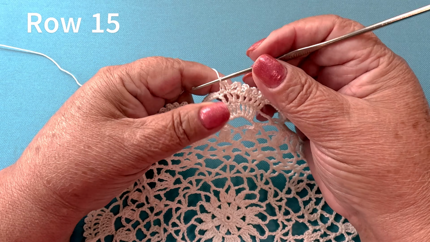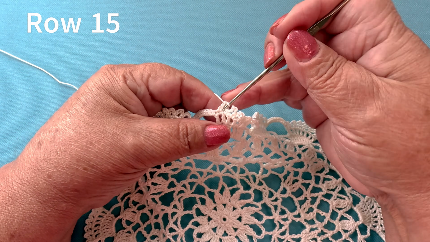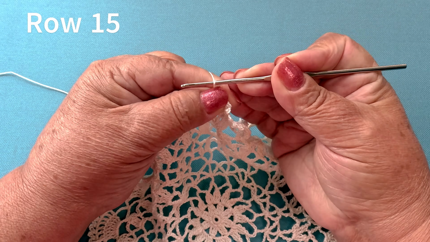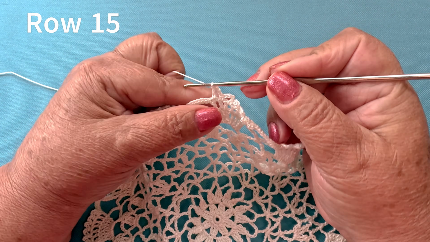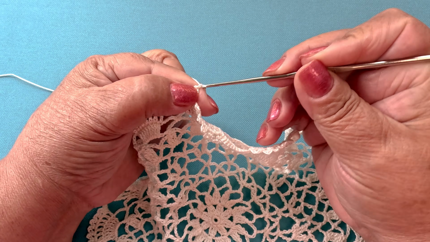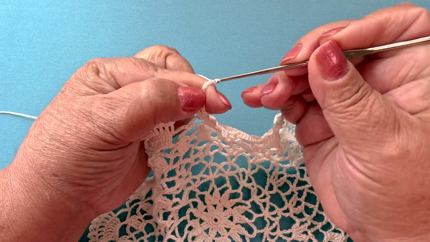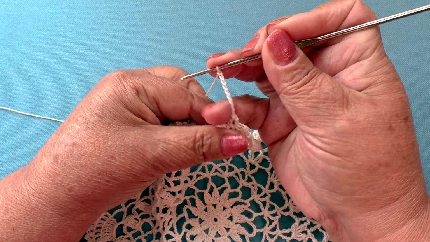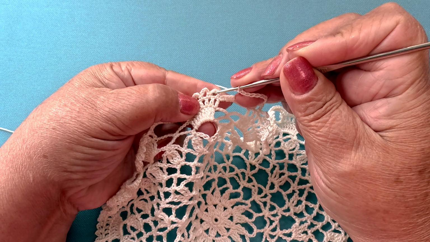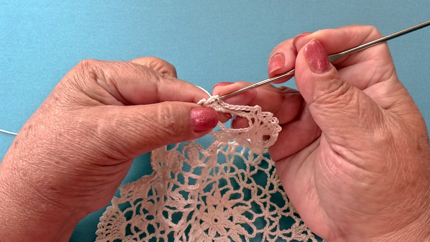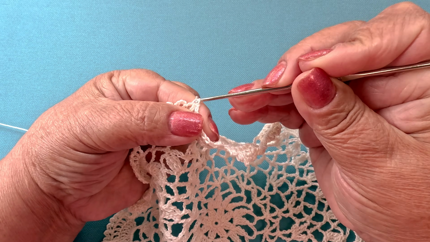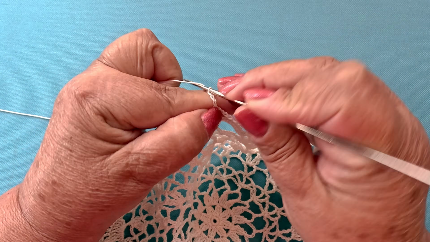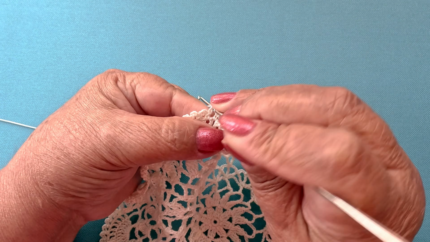To begin row 15, I'm going to make 1 single crochet in the same space. Chain 9. 1, 2, 3, 4, 5, 6, 7, 8, 9. Single crochet in the next chain 4 space. Chain 4. 1, 2, 3, 4. Single crochet in the next space.